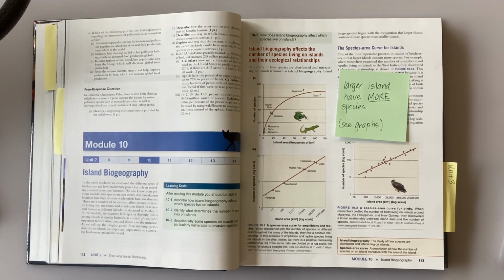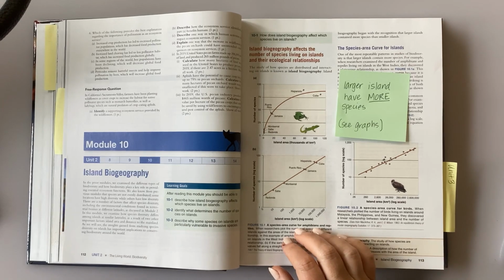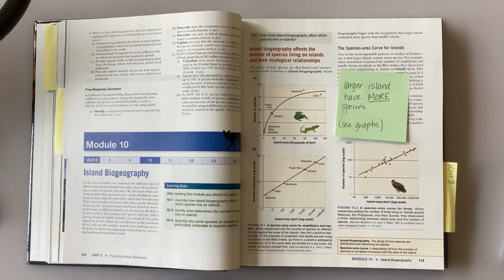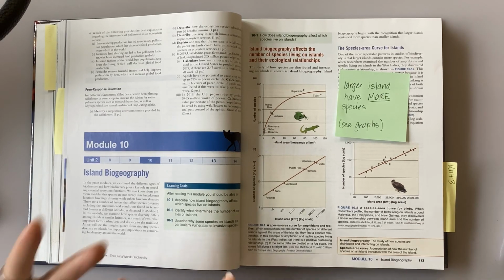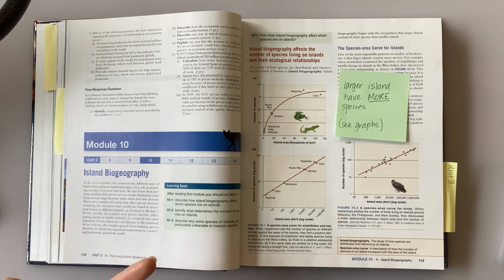Right, so Module 10 is Island Biogeography. Biogeography is basically a concept that impacts the number of species that live on islands. And it does this in two different ways, okay? So the first way is how large the island is. So we look at island size.